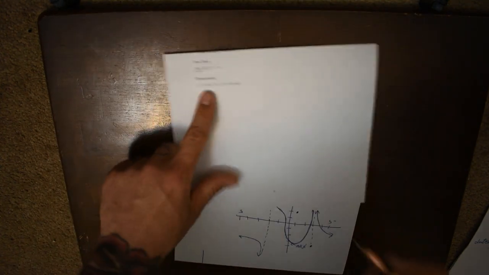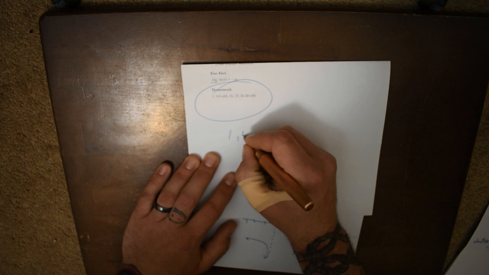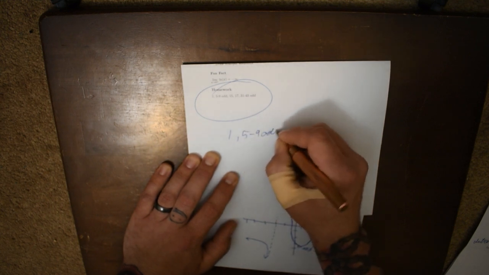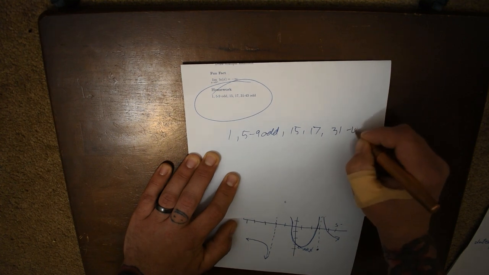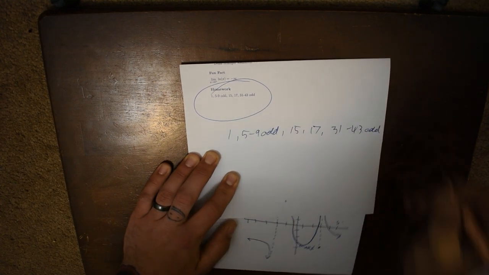Go off and do this homework. It's already up on Blackboard. 1, 5 through 9 odd, 15, 17, 31 through 43 odd.